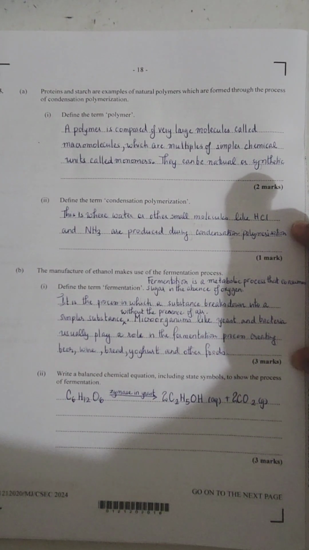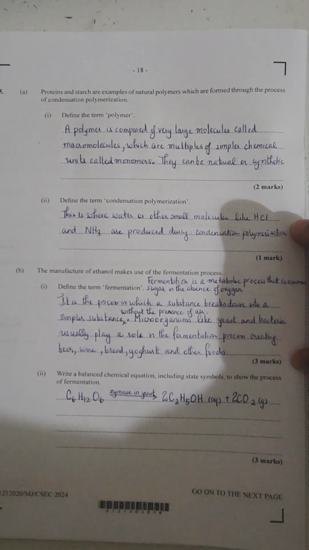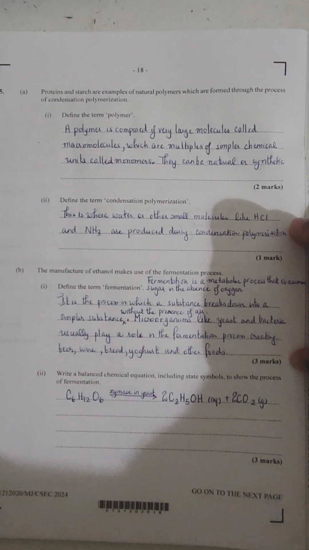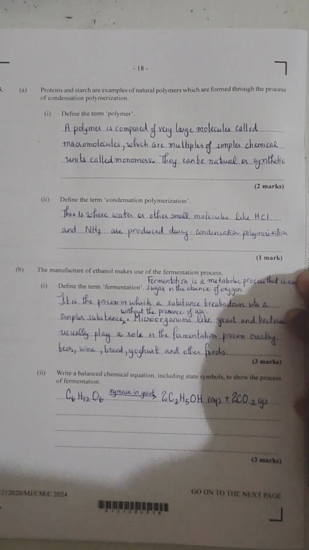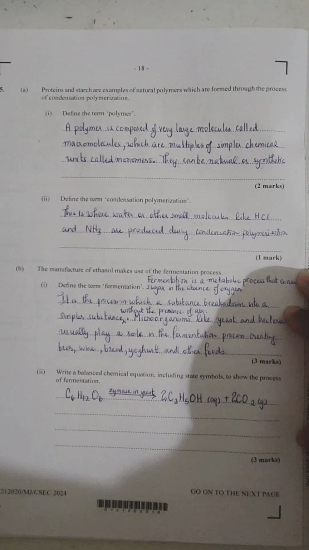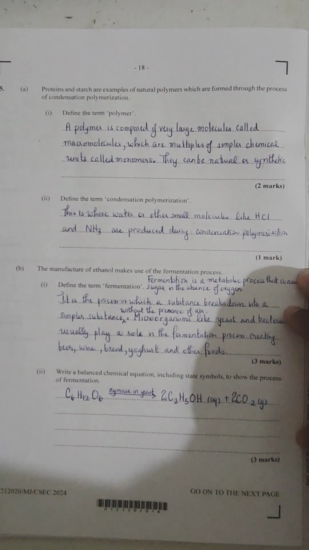Proteins and starch are examples of natural polymers which are formed through the process of condensation polymerization. Define the term polymer. A polymer is composed of very large molecules called macromolecules, which are multiples of simpler chemical units called monomers. These can be natural or synthetic. It says, define the term condensation polymerization. This is where water or other small molecules like hydrogen chloride and ammonia are produced during condensation polymerization.